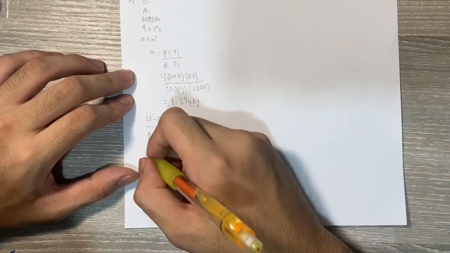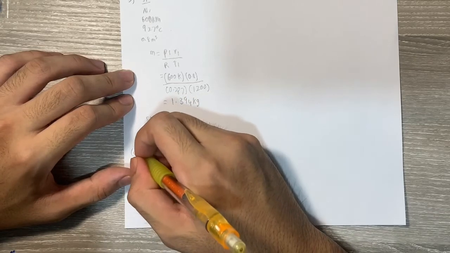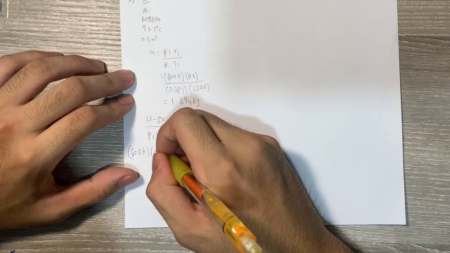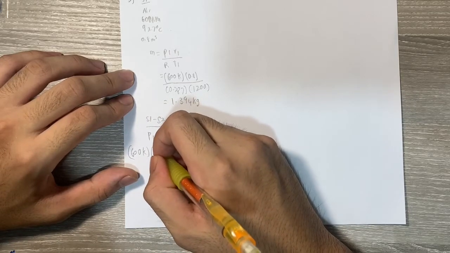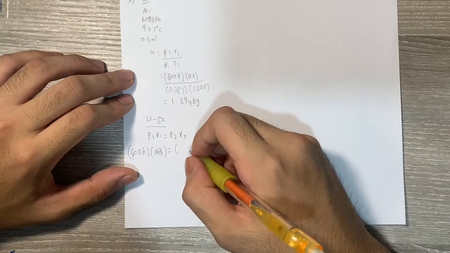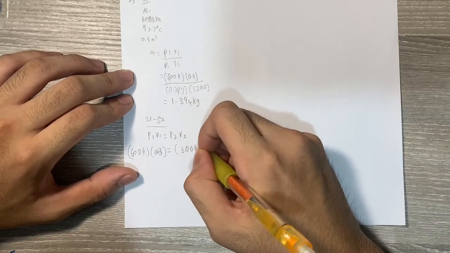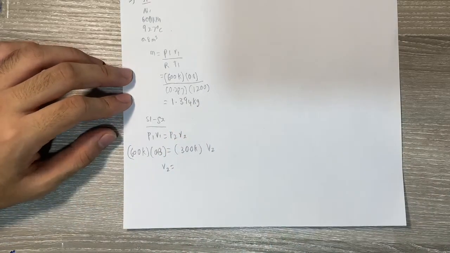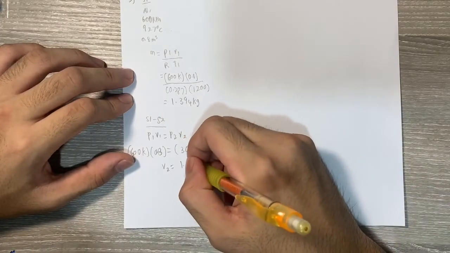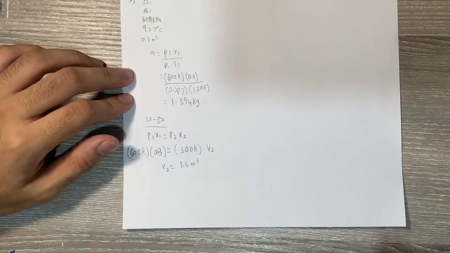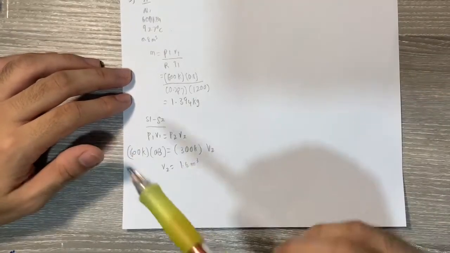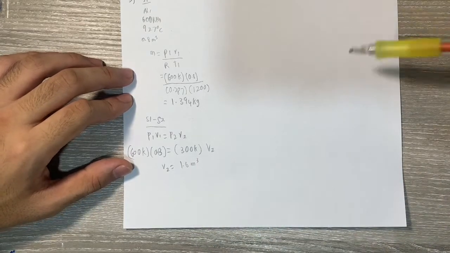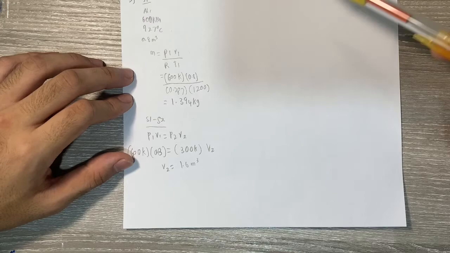We fill in the values and get V2 is 1.6 cubic meters. Alright, now we already have the V2 for state 2.